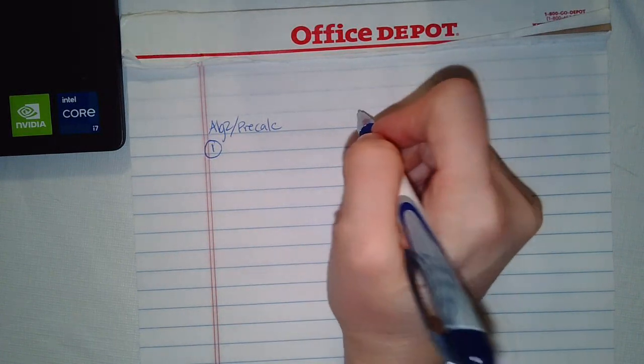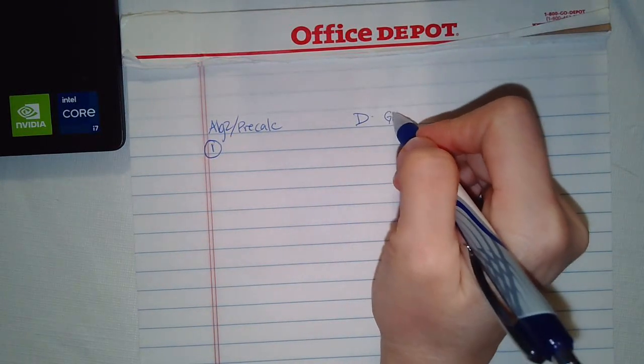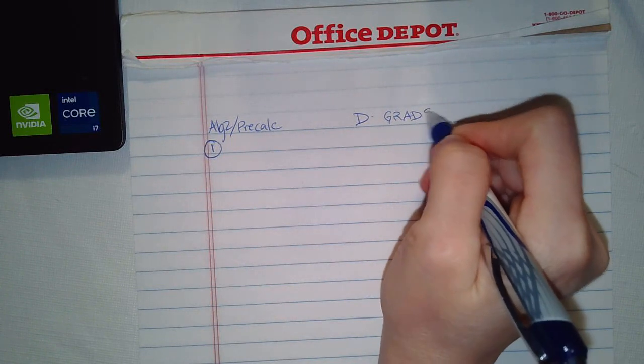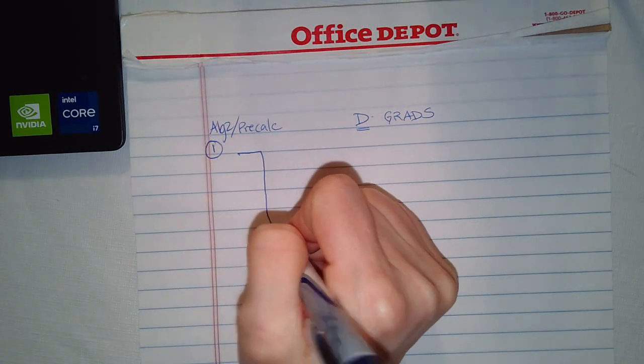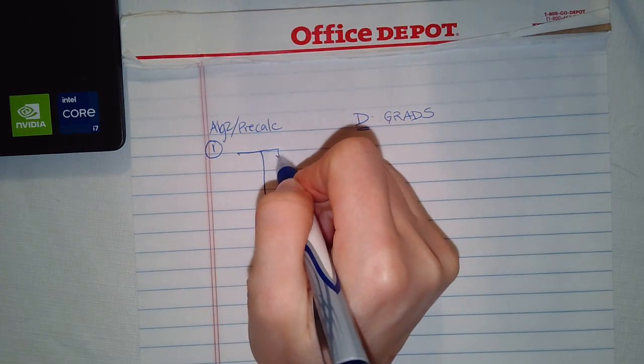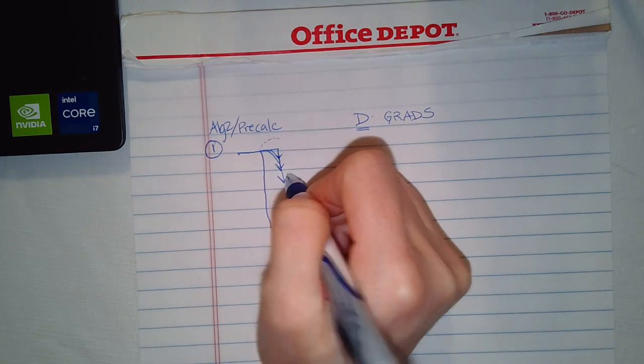So number 1 says, a rock is dropped from a 100-foot tower. For my calculus class, one thing I always give them is D-GRAD. D means draw. So here's the tower, and the rock is being dropped. It's just coming down, not doing an arc. It's just doing that motion.